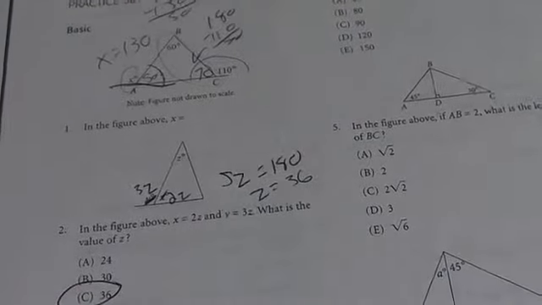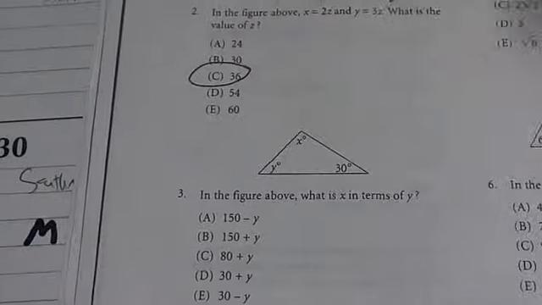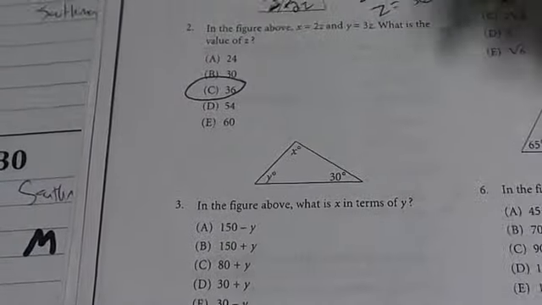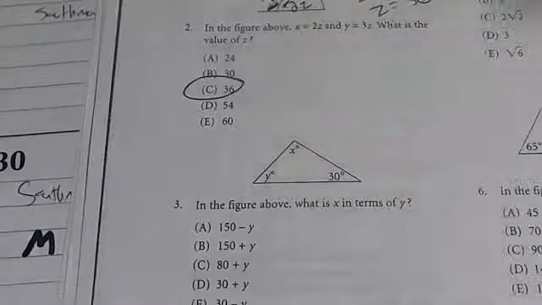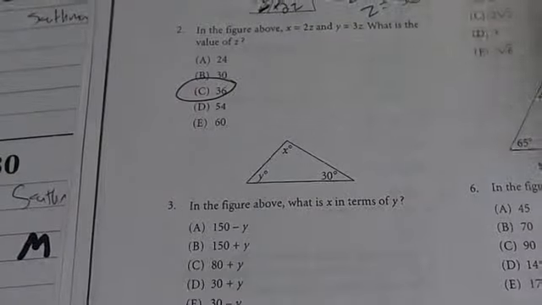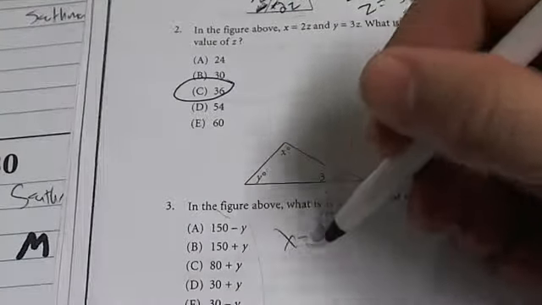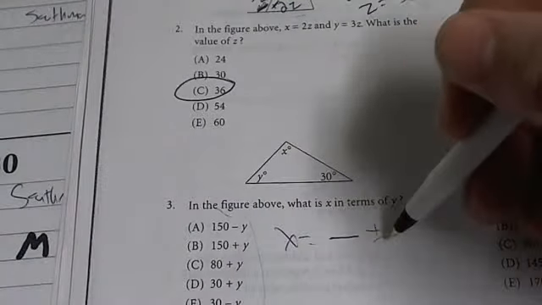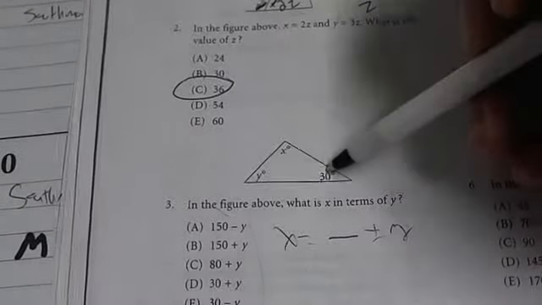Yeah, C. Alright. Number three. In the figure above, what is x in terms of y? So I have to solve for x in terms of y. Looking at all your answer choices, you know it's going to be x is equal to something plus or minus y. Alright, so this is 30.